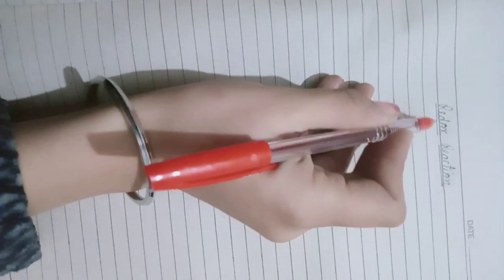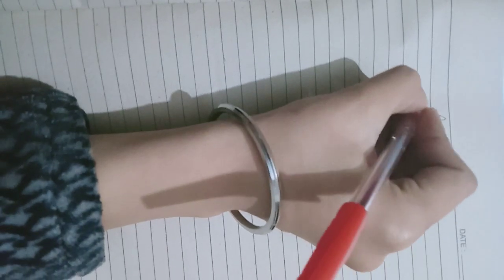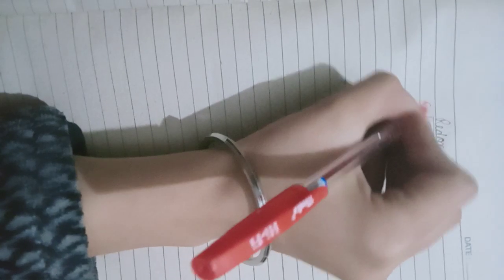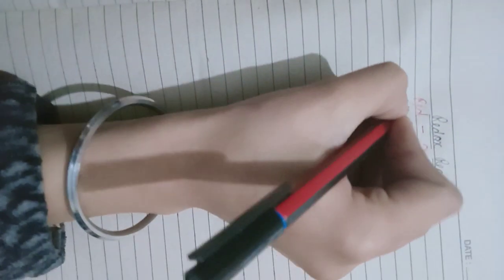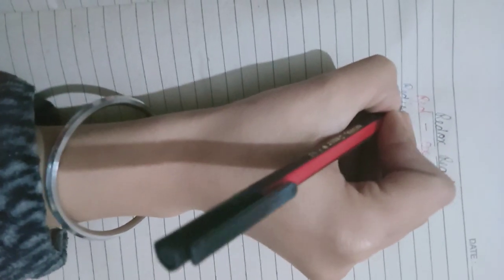So good morning, guys. Today we are going to start with our new chapter, that is redox reactions. Now, what do you mean by redox? Redox is made from two words, rid and ox. Rid means reduction of something, and ox means oxidation.